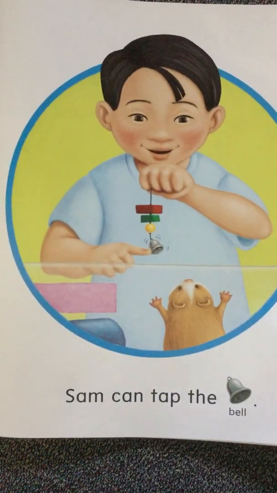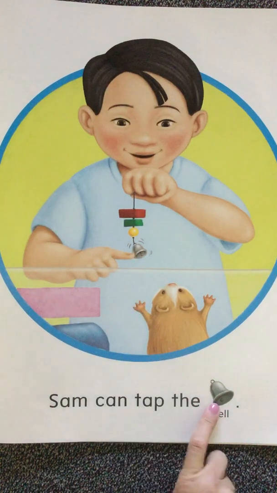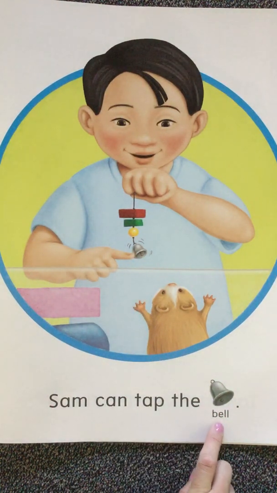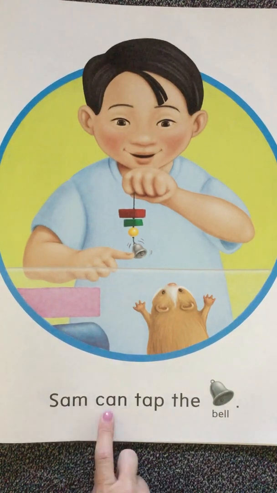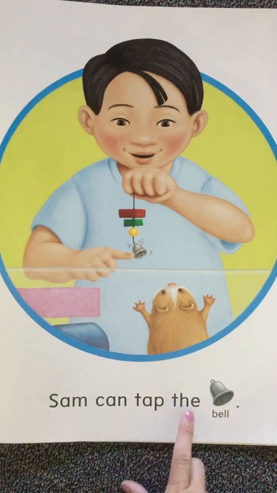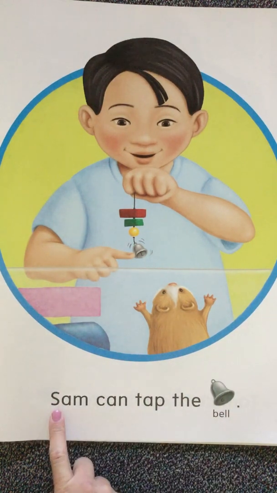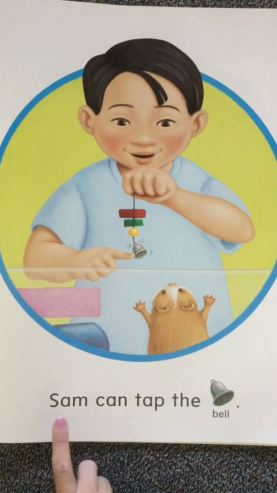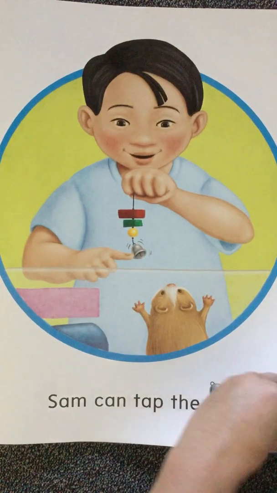Next page. Oh, what's going on in that picture? And up here I see a bell, and I see that bell down here. So there's my little word bell. We always look at the picture first because it helps us read the words. So let's read. Sam can, what's this word? Let's sound it out. Tap the bell. Whenever I sound out a word, I go back and I reread my sentence for my fluency to make sure it sounds better. So let's read that together. Sam can tap the bell. Let's turn the page.